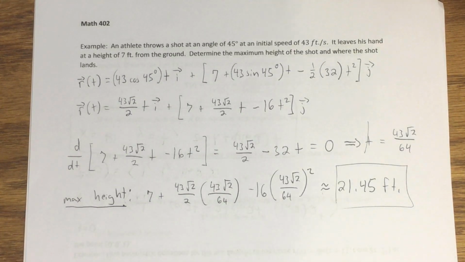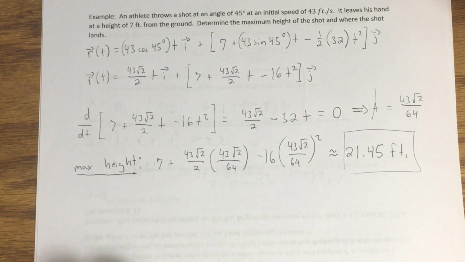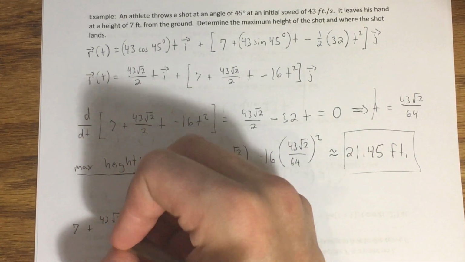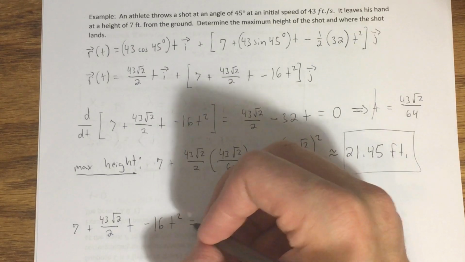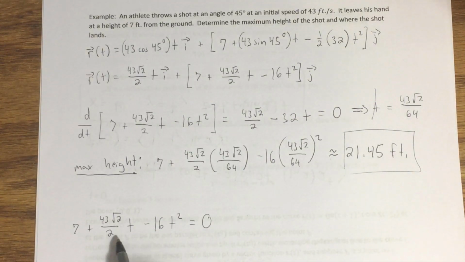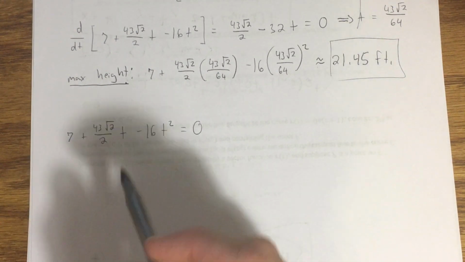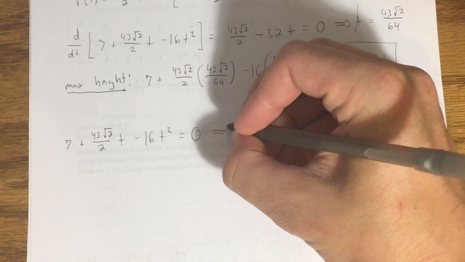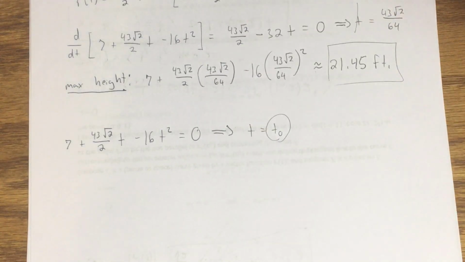Okay, so let's work that out. If I were to take this j component and set it equal to 0, so 7 plus 43 root 2 over 2 t minus 16 t squared, set that equal to 0. You're not going to factor this, obviously, because of the root 2 in there, but you can solve this using the quadratic formula. Now, in my haste to get this done, I didn't actually write down what my solution to this was, so I'm just going to say t is equal to, let's call it t naught. Okay, that's going to be frustrating for some of you.